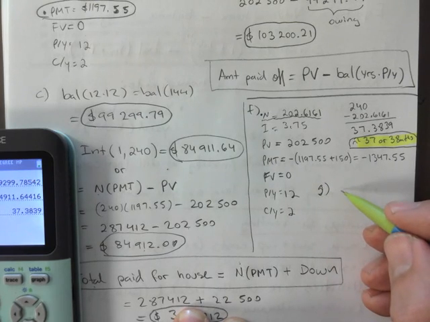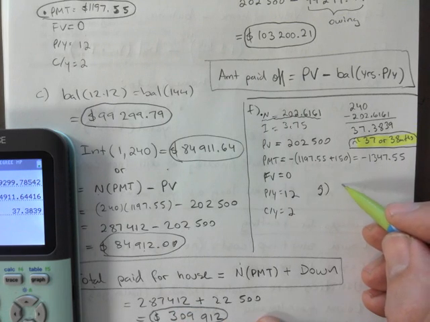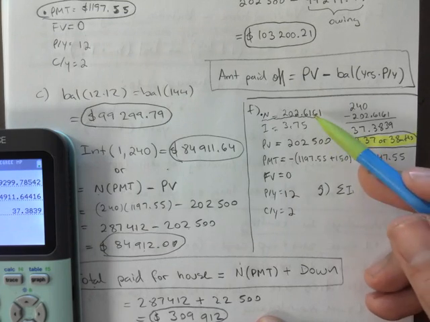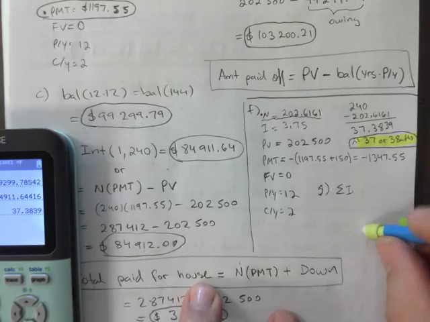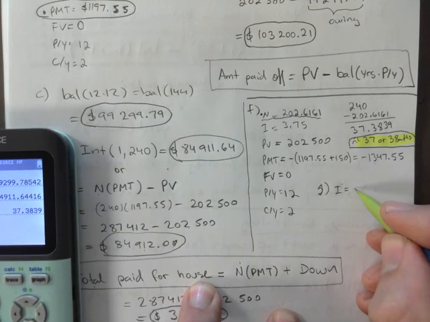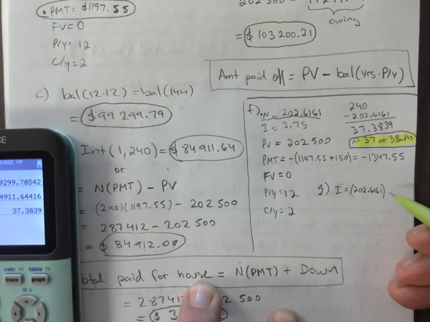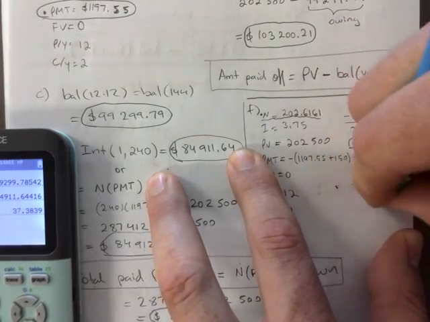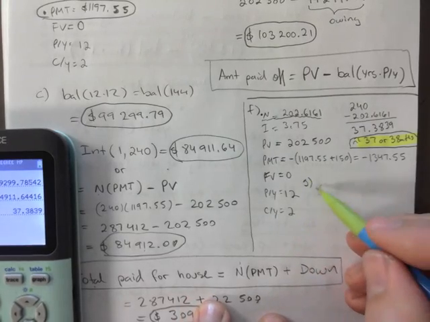I will just go interest minus interest, right? So I'm going to go, what is my sum of interest here? Can I use sum of interest to figure out how much interest I paid here? I can't. So I got to use this one, 202.6161. This is going to be tight, guys. Let me redo this. I need more space. I'm going to do that here.